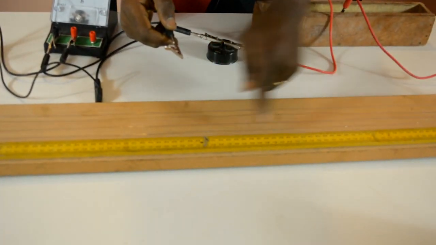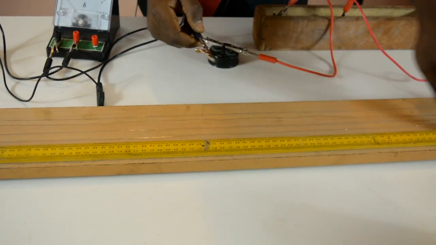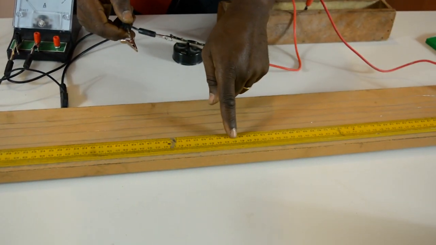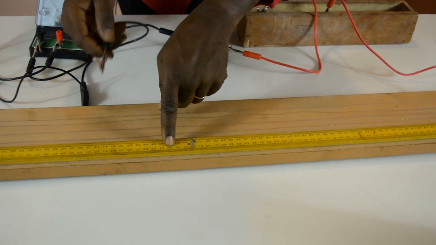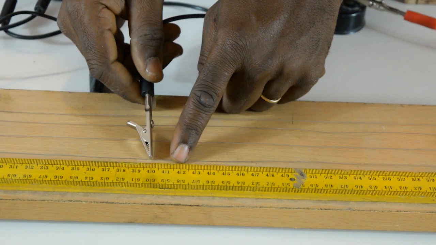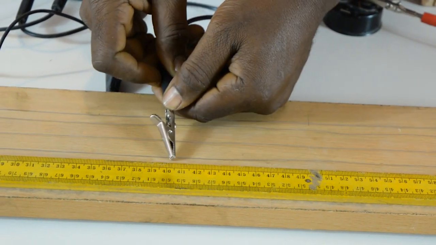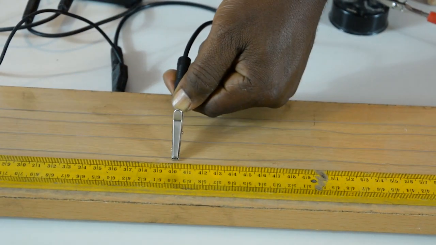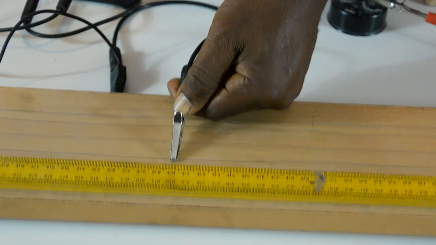I'm still moving. This is 10, 20. This is 40, 40. This is 50. No, 59. This is 60. So I put it at 60. I tap it at 60. That is 60. So I just tap it there. So see what is happening.